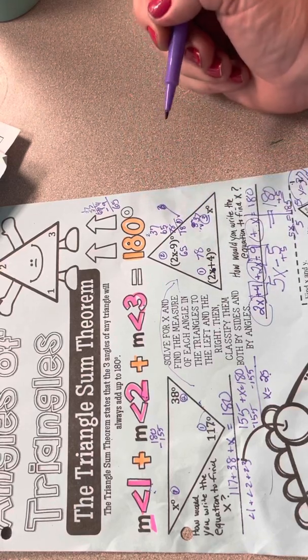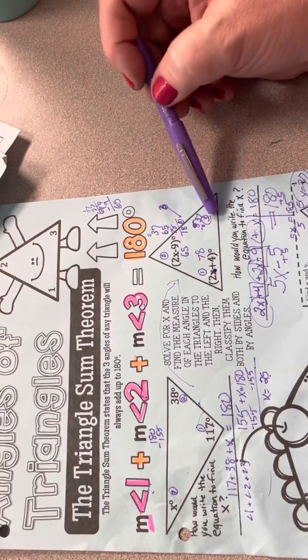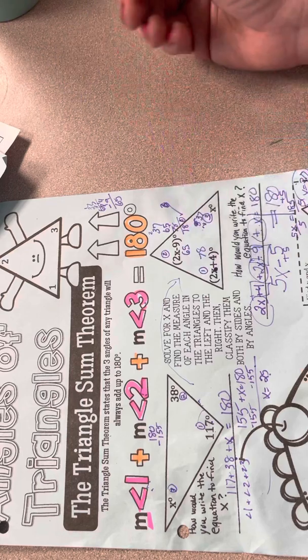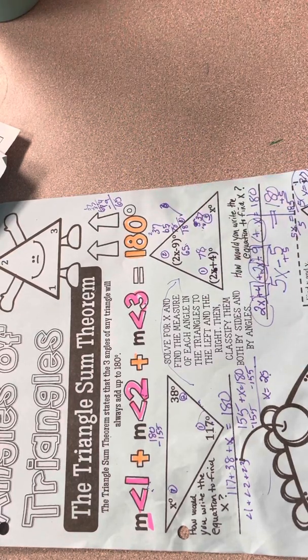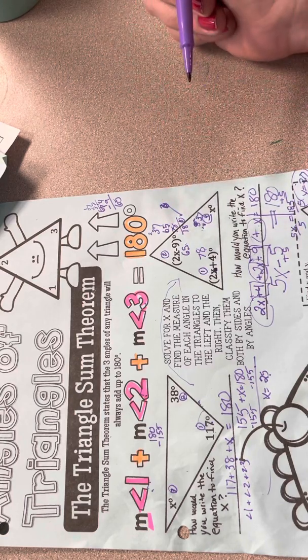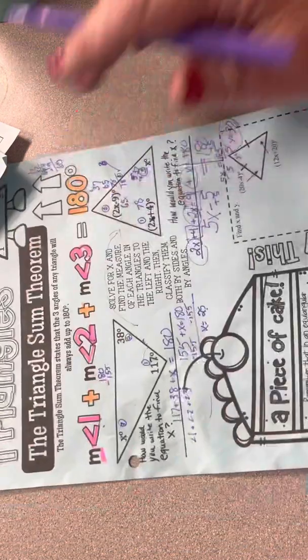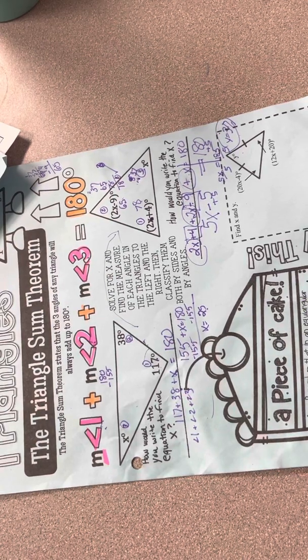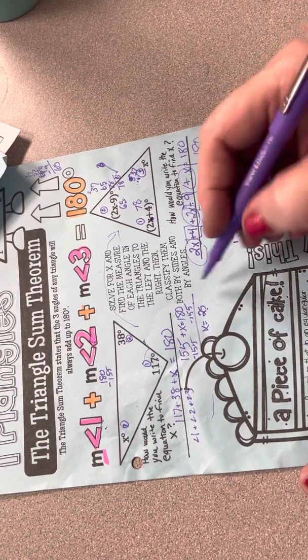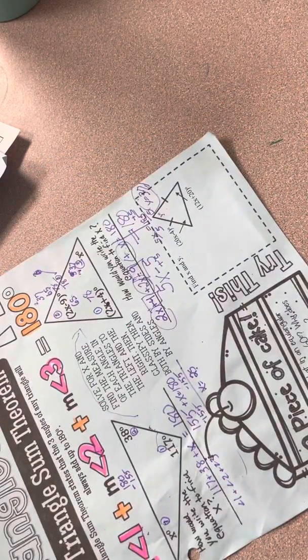See, just like equations, you can check yourself. Once you find x, you just plug it into your expressions and find those values and plug it into your calculator really quickly to make sure you're right. Also on the sheet, this is a piece of cake. Remember that in an equilateral triangle, each angle is 60 degrees. Why does that make sense? Because 60 plus 60 plus 60 equals 180.